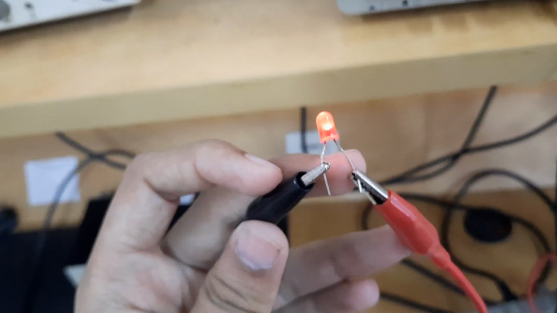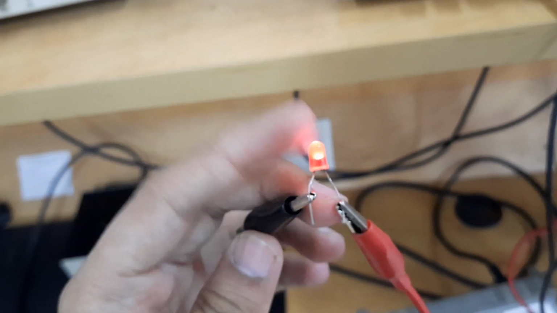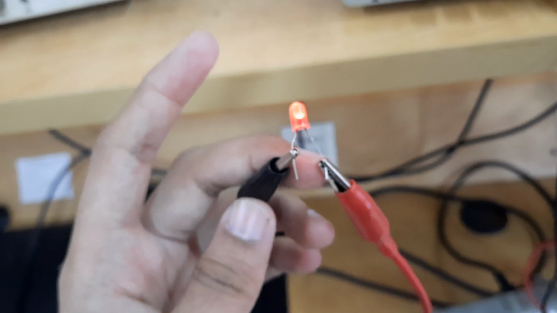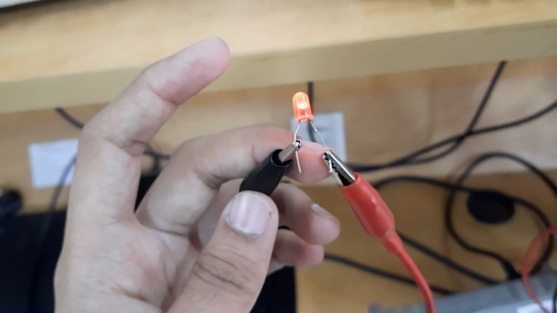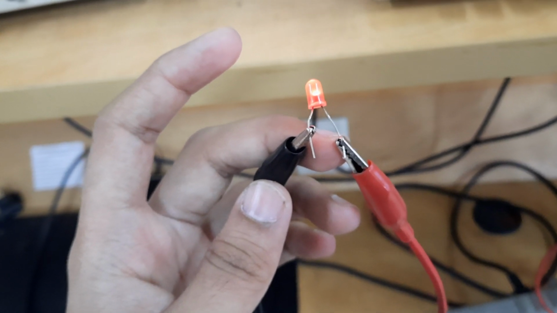And as the output in the electronic circuit is 5 volts, at 5 volts your LED will get burned. So you need a resistor in series with it, to save your LED from getting burned.